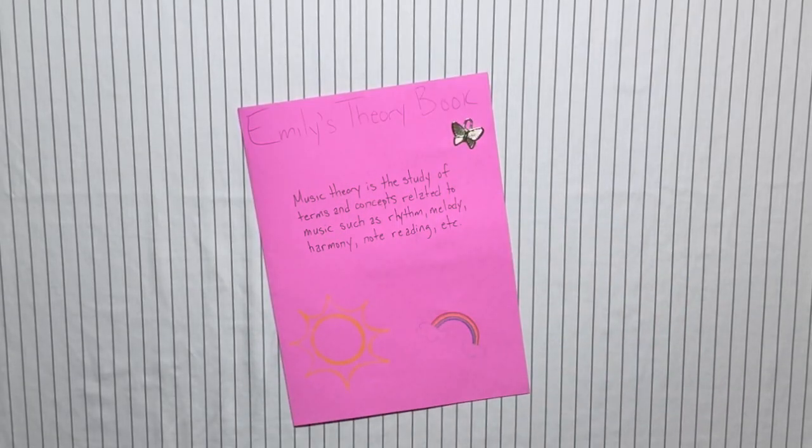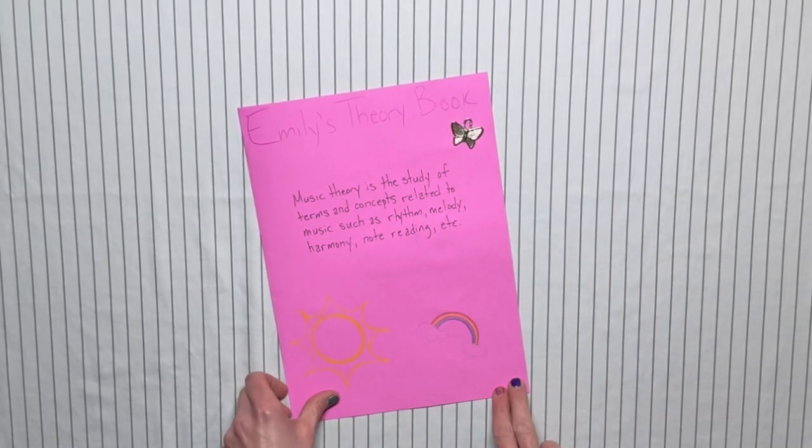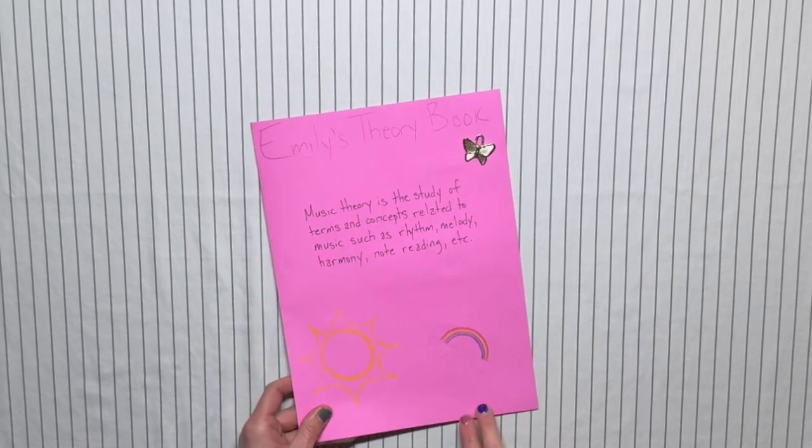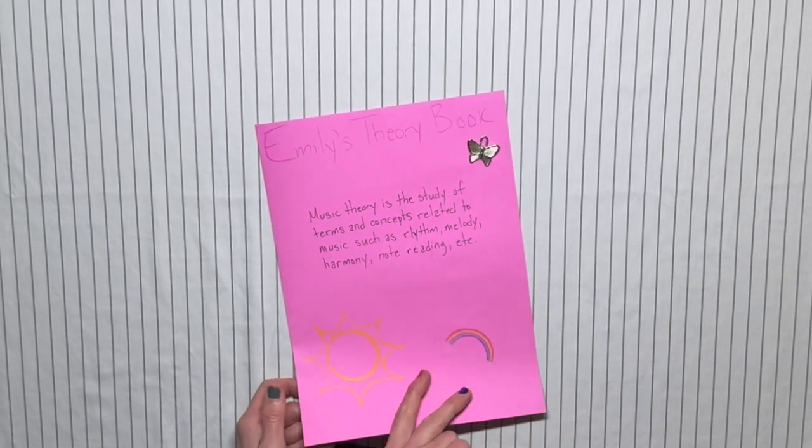Hello, my music-loving friends. We are going to be adding 2 terms to your book, and when we put terms on your book, we're going to put them on the back. So you can flip it over to the back. And we're just going to be listing terms on the back here like a little dictionary. So today's terms are bar line and measure.